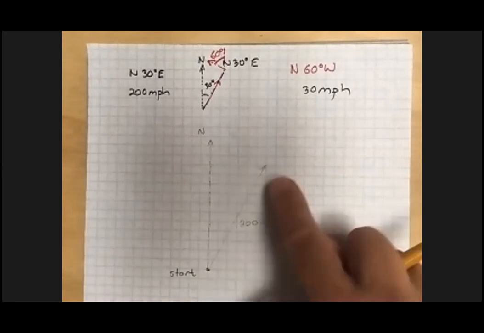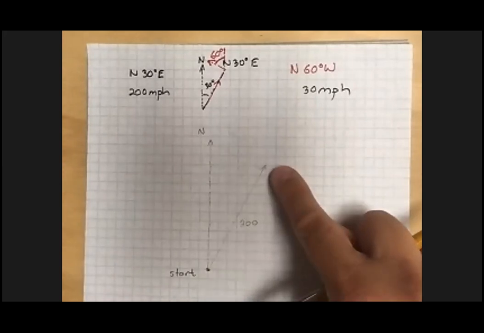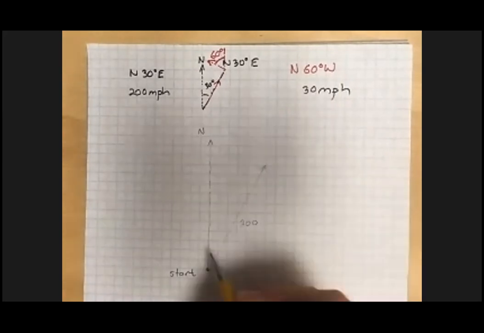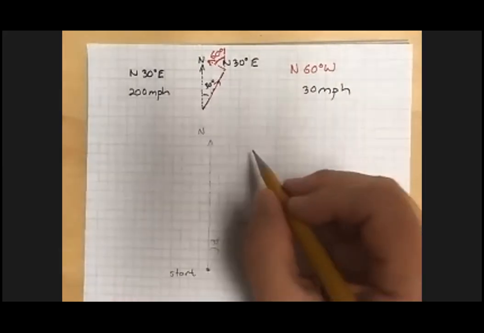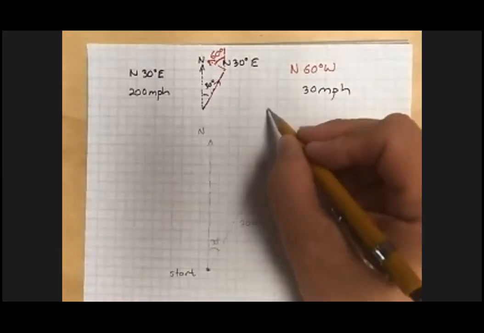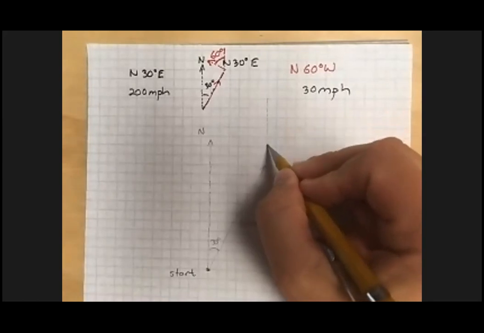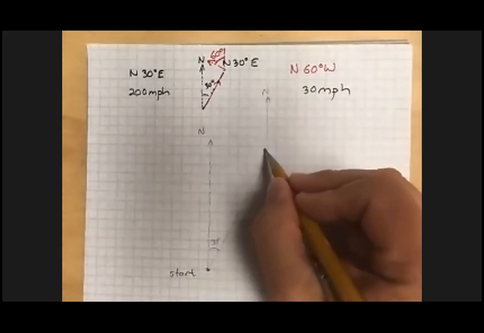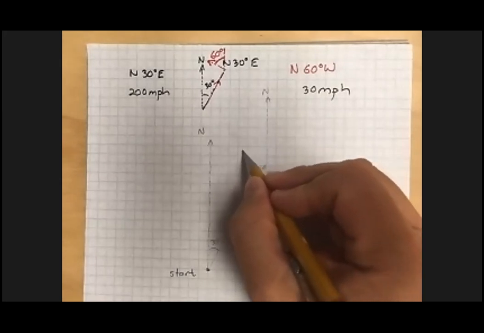Now the wind is blowing me 60 degrees west of north. So I've got this angle, which is 30. And now I've got this angle. Now remember, this is the north again, true north. And 60 degrees west of north might look about like that.